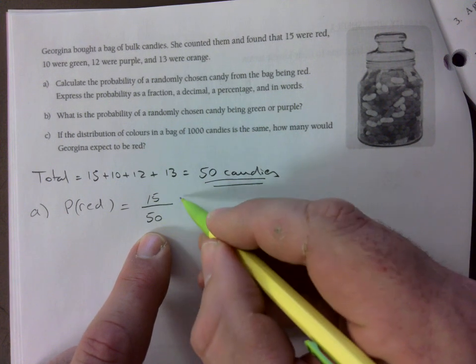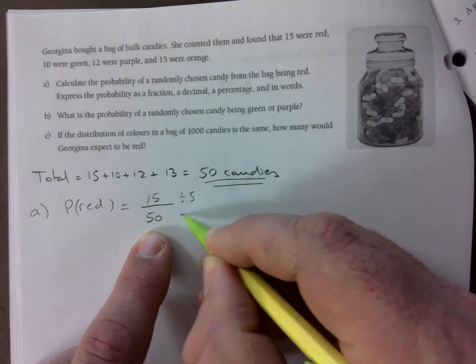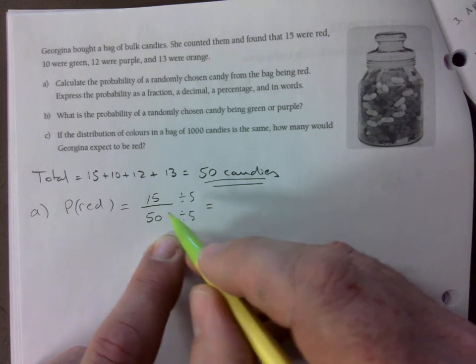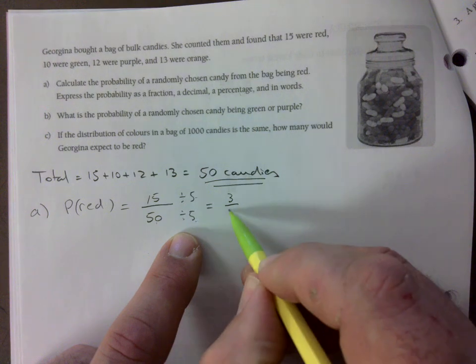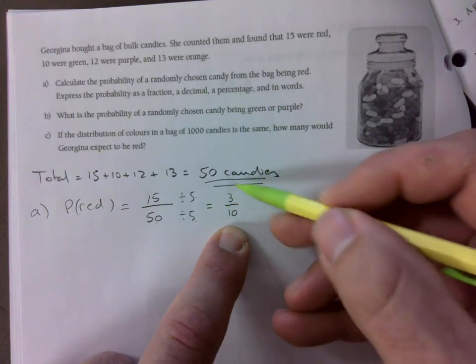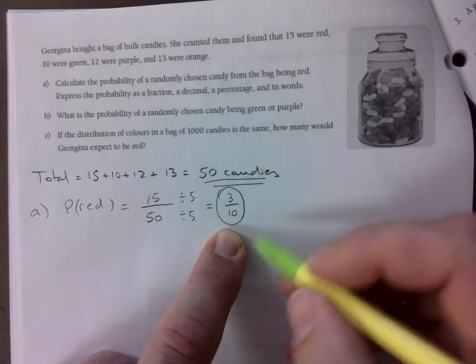Both are divisible by 5. So I'm going to divide both of them by 5. So 15 divided by 5 is 3. 50 divided by 5 is 10. And you cannot reduce it any further, so that would be reduced.